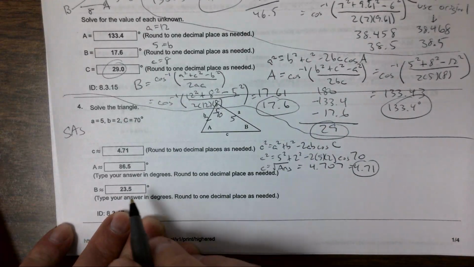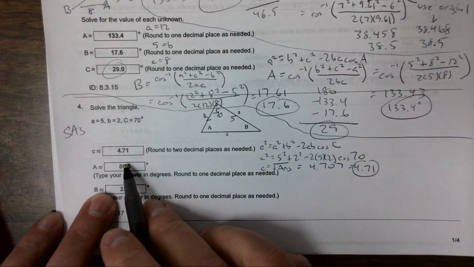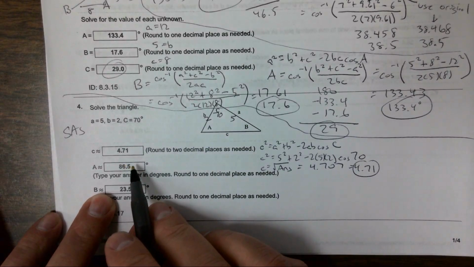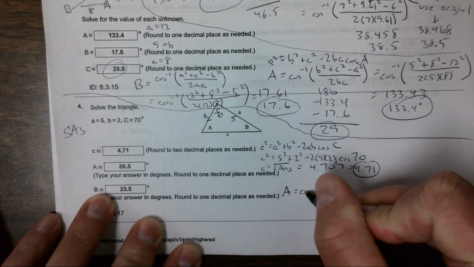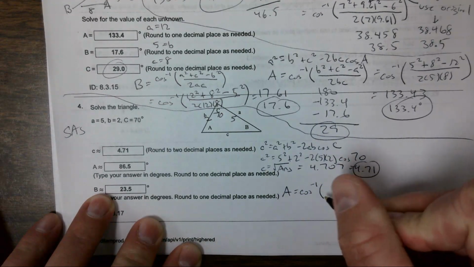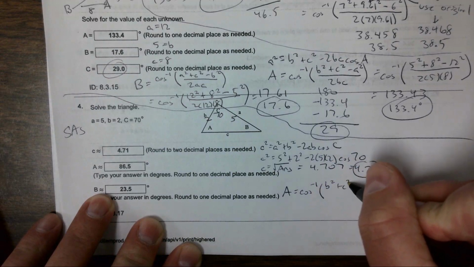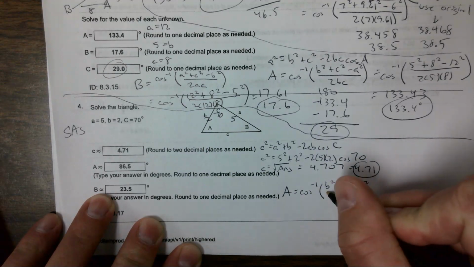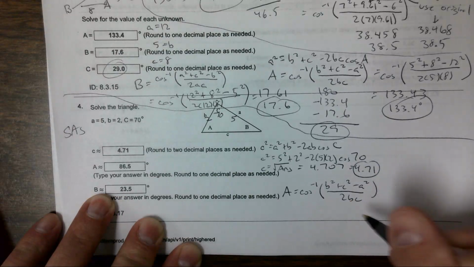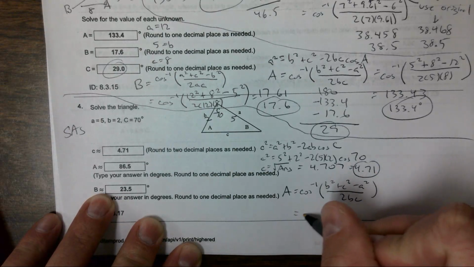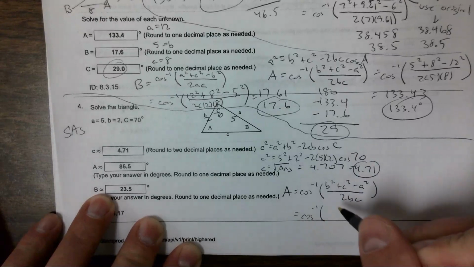Now for our next one, we need the A angle, and so we could write that formula: A equals cos negative 1 of B squared plus C squared minus A squared over 2BC. So that's cos negative 1.